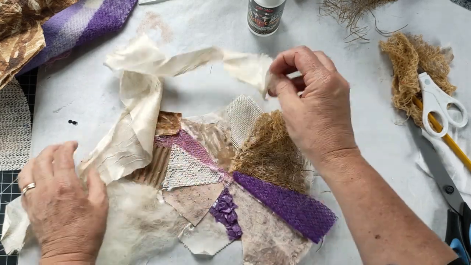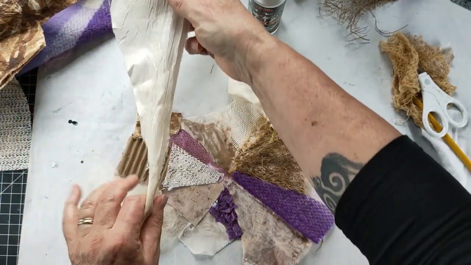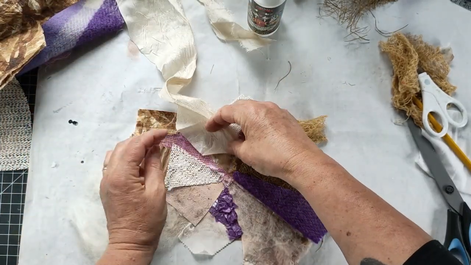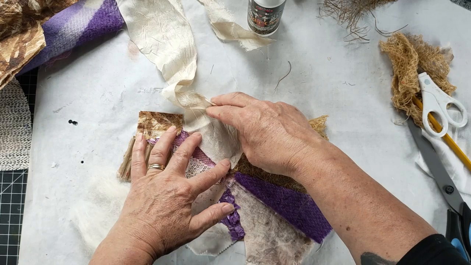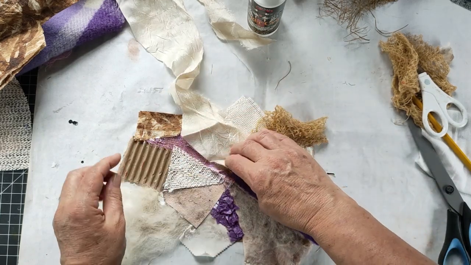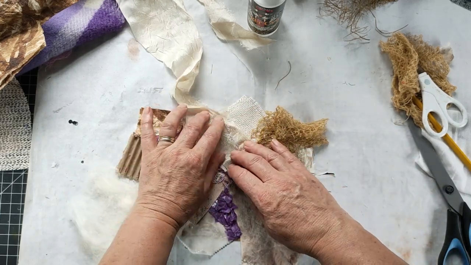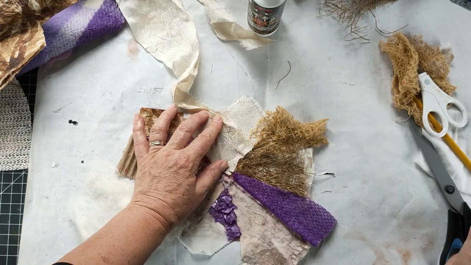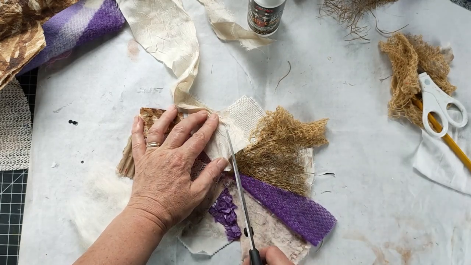Alternatively, I am going to stitch this next, so I may just cut a piece to go over the top and stitch it on. I think that would probably be the best idea, so I'll cut that piece now.